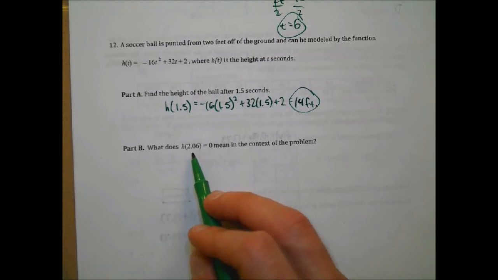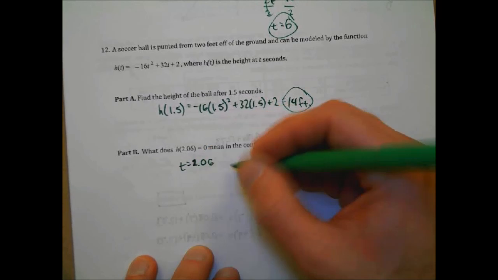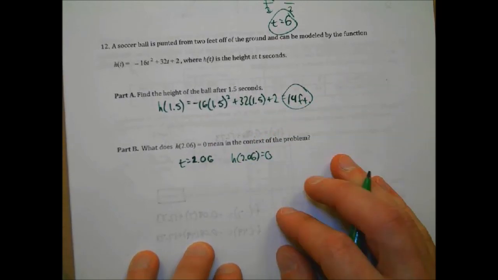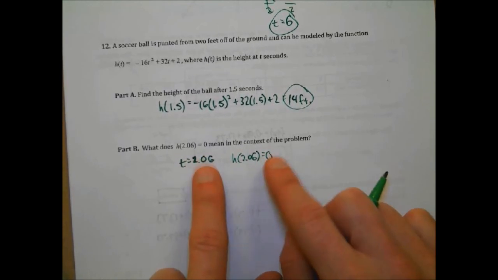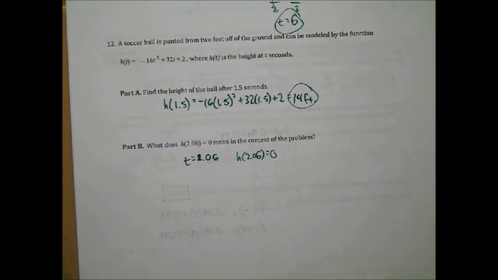So we're saying t is 2.06, and h of 2.06 is 0. What is this telling us in the context of the problem? It's telling us that t equals 2.06. And t stands for what? Seconds. Number of seconds.